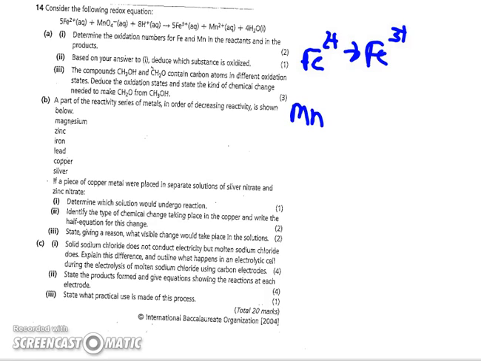On the left, you've got MnO4- with a -1 charge. Well, the oxygen is going to contribute -8, so that means Mn must be a +7 on the left. And over on the right, they let you know it's Mn2+. And then they asked in part B, based on your answer, deduce which substance is oxidized. That would be the Fe that's being oxidized.